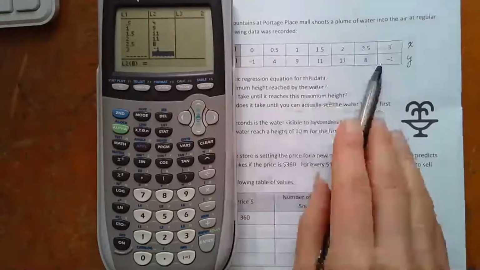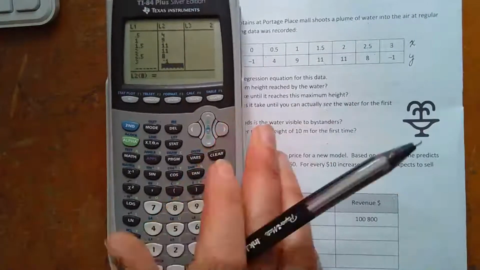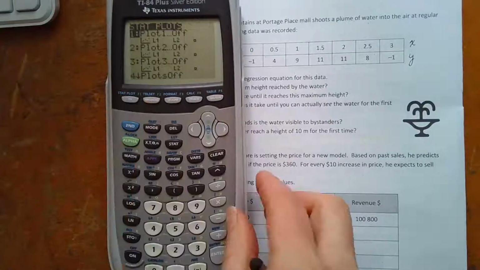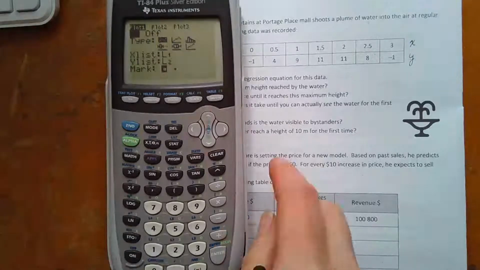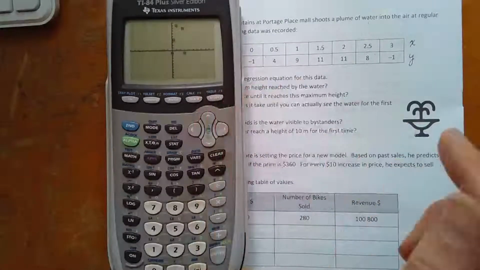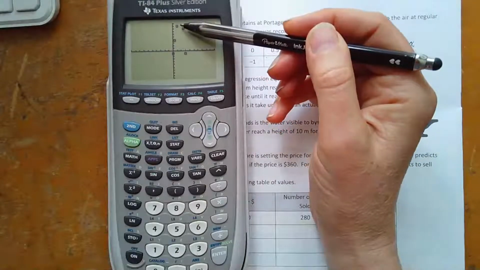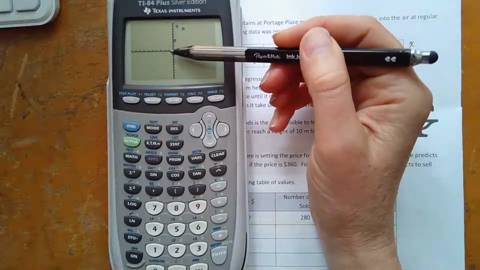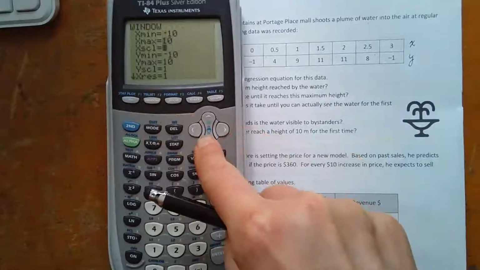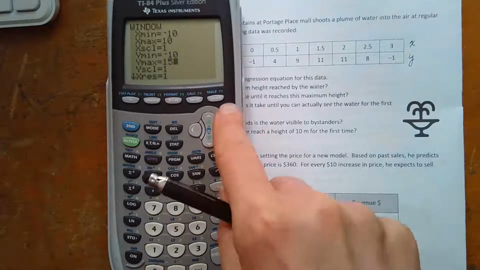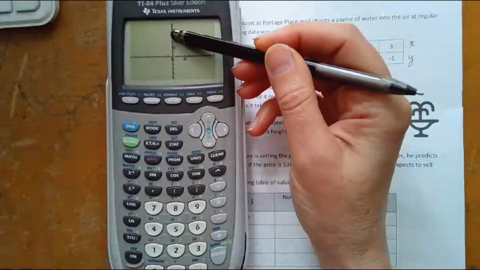This data is not that large. It's a little larger than 10, but let's just turn our stat plot on. So second Y equals, and turn your stat plot on. Just hit enter till it's on. Let's press graph and see what we can see. So I can see most everything, right? Maybe let's just increase that window a little bit, the Y max window. Let's just increase it to like 15. Okay, so now you can see that nice parabola forming.